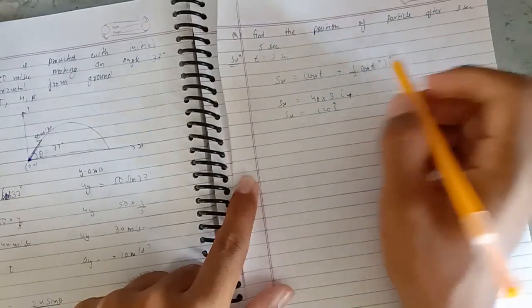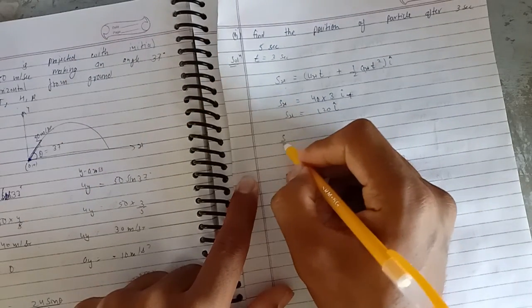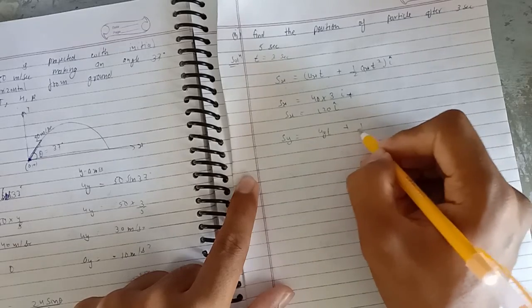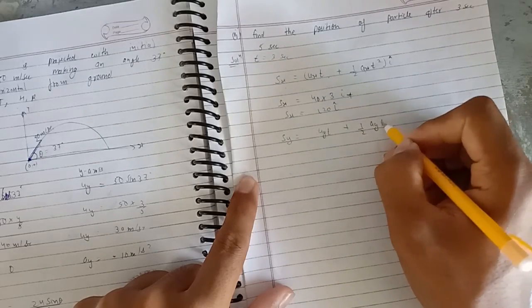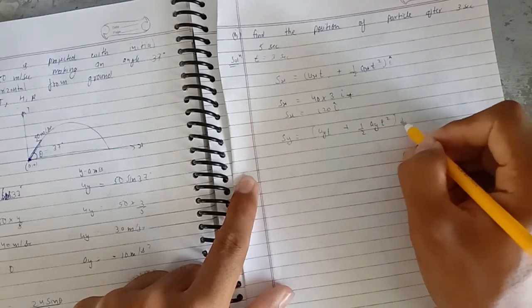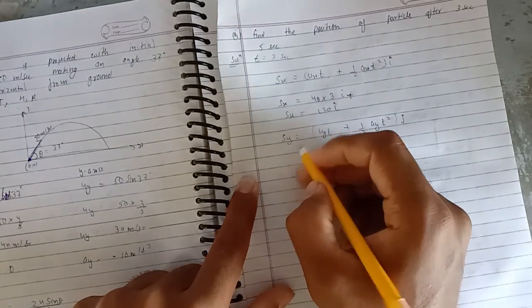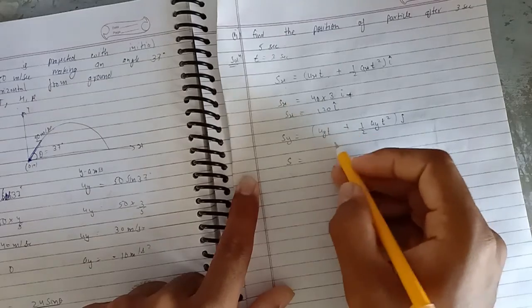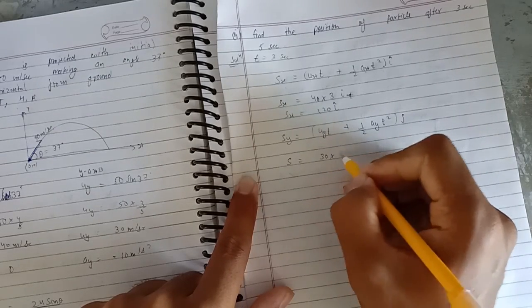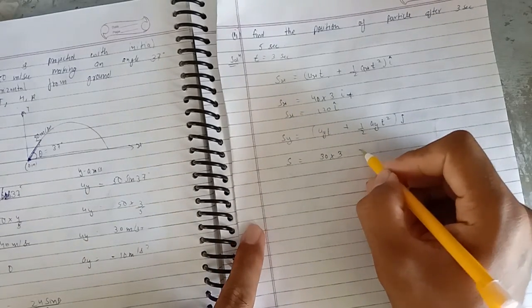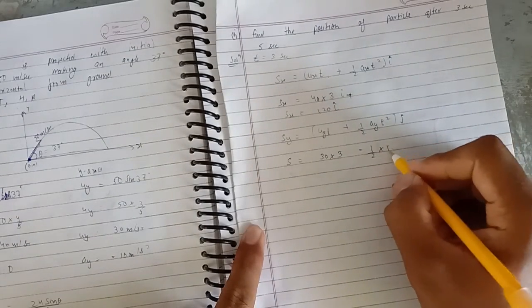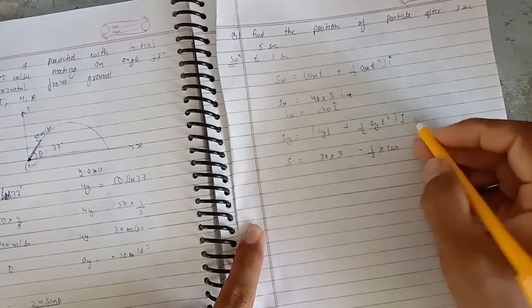For the y-axis, sy equals uy t plus half ay t square, also in the j direction. Here uy is 30 meter per second. Sy equals 30 into 3 minus half into 10 into 3 whole square, 9.